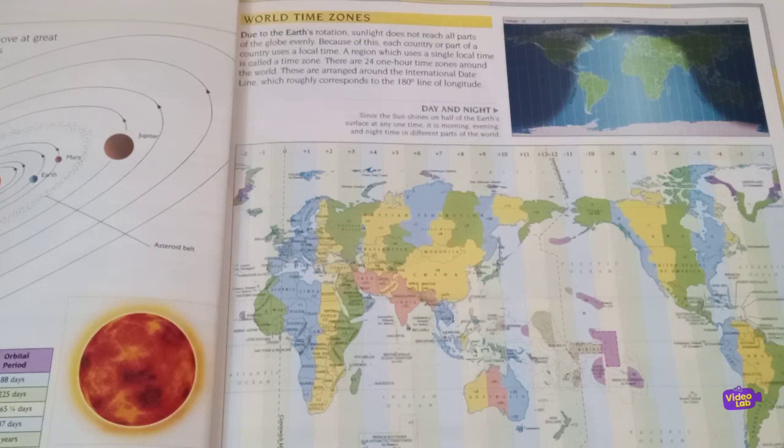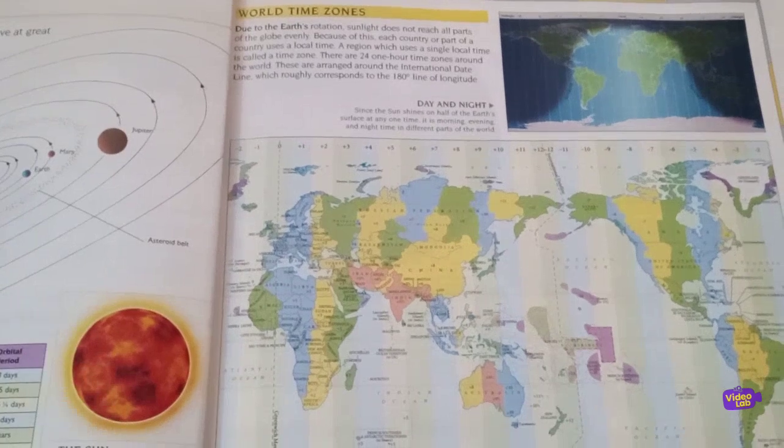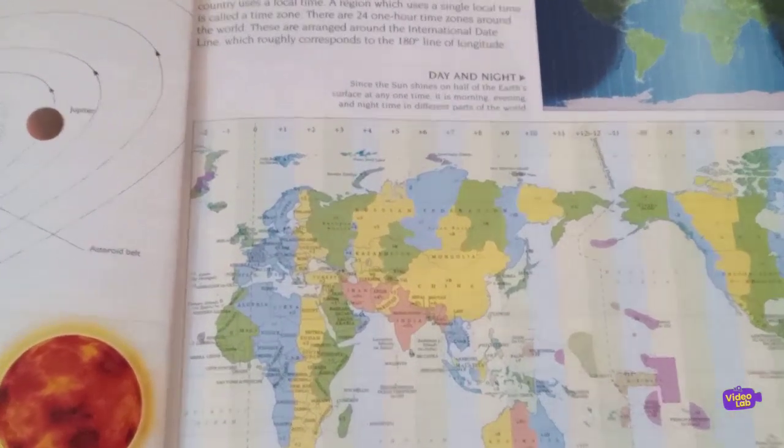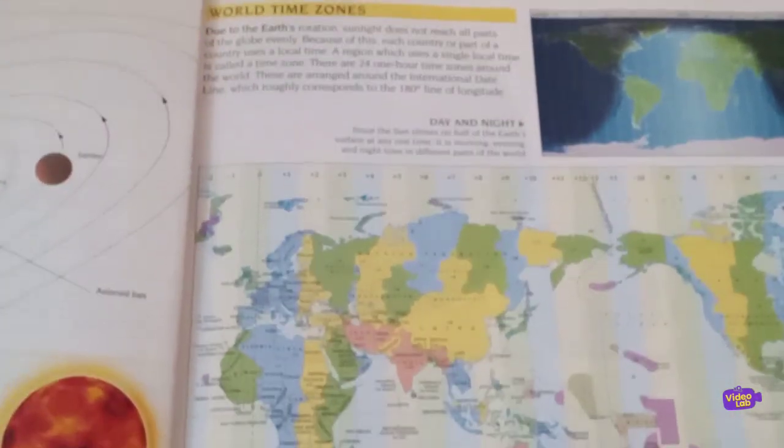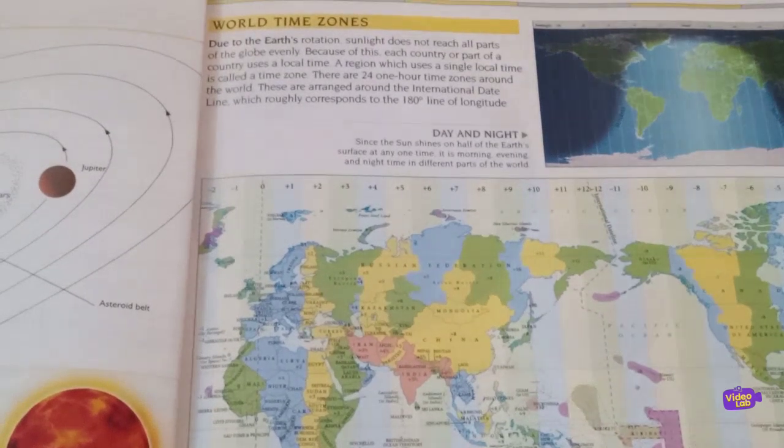Now we will know about world time zones. As you know, there are latitudes and longitudes. Due to the Earth's rotation, sunlight does not reach all parts of the globe evenly.